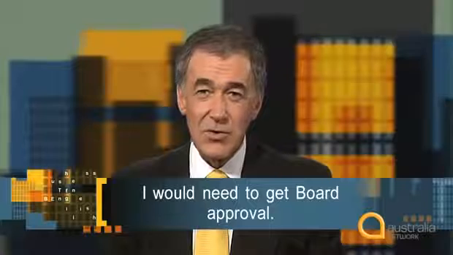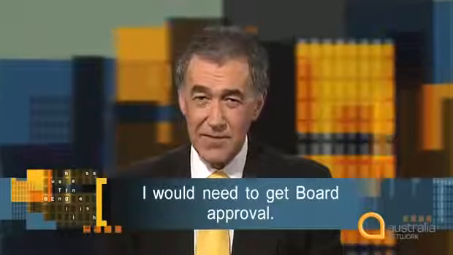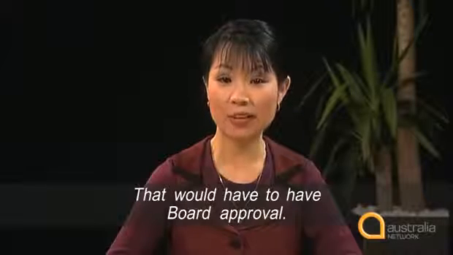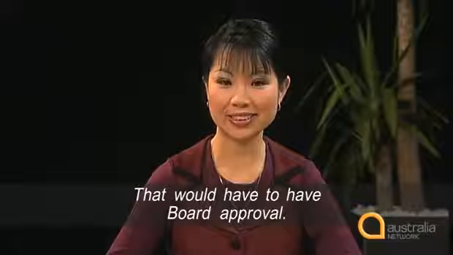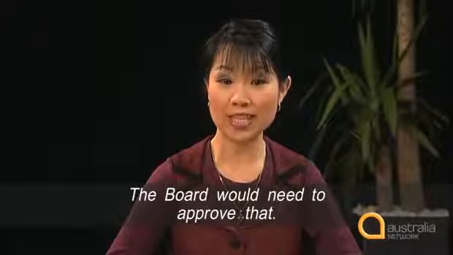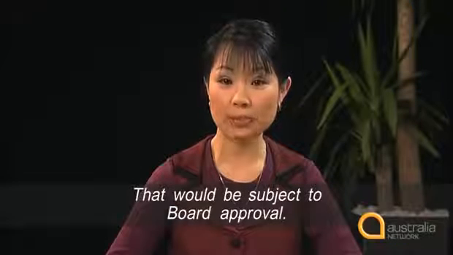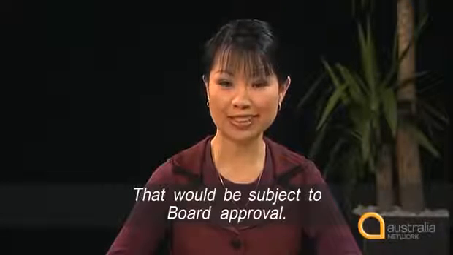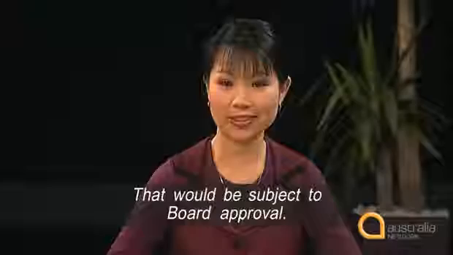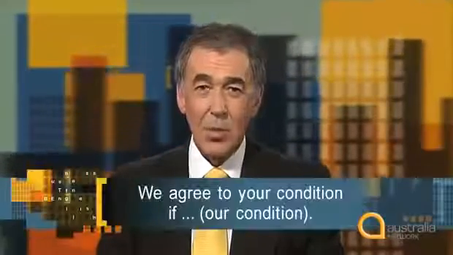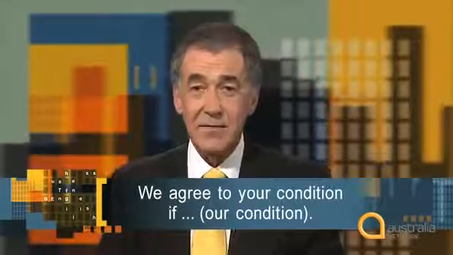Practice some phrases you can use for this type of condition. That would have to have board approval. The board would need to approve that. That would be subject to board approval. Sometimes conditions depend on other conditions. One side might say, we agree to your condition if.